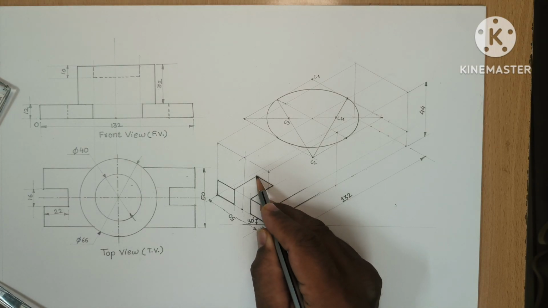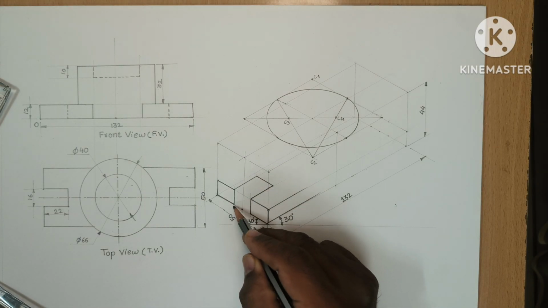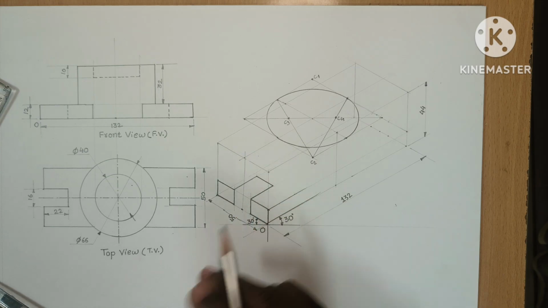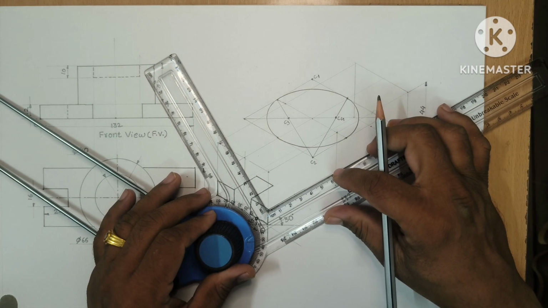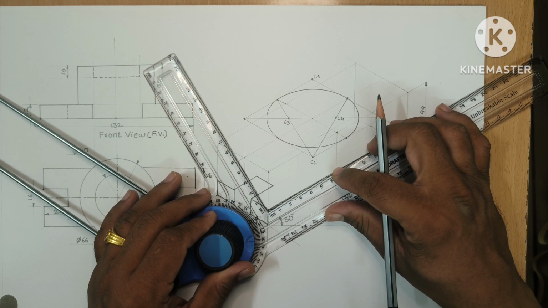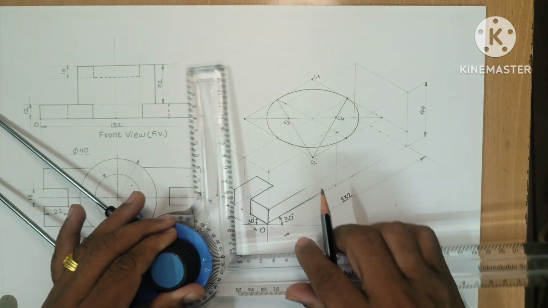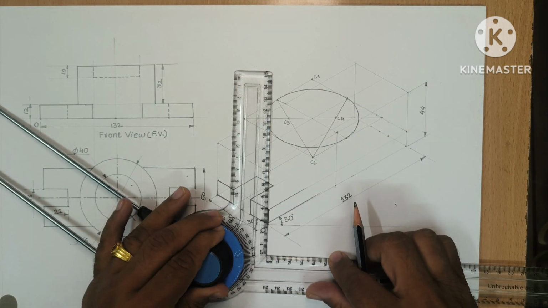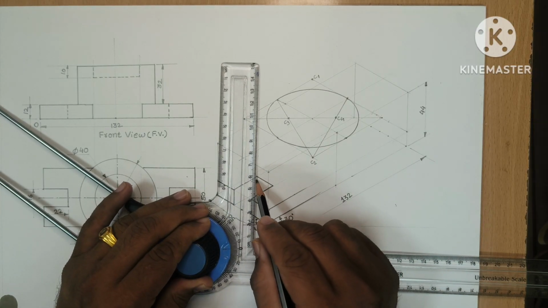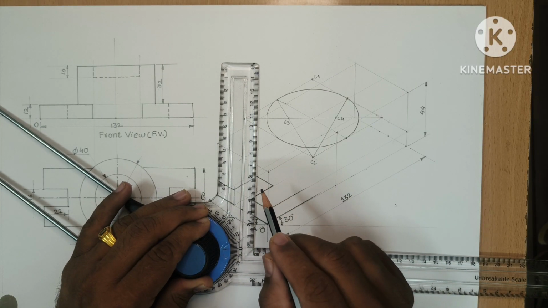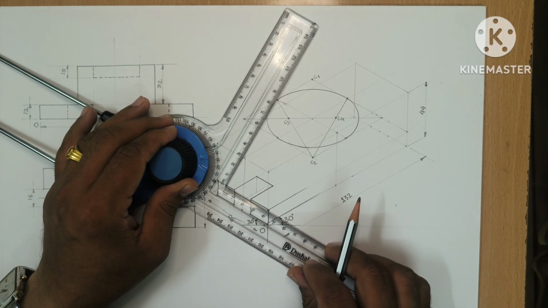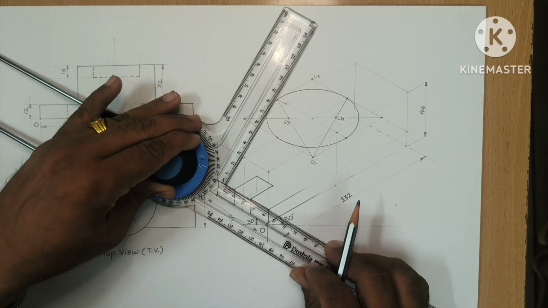Then from this point I will mark the line, and from this point I will mark the line which is parallel to this line. First of all I will draw the faint line, and then the vertical line, that is the faint line, and this line.